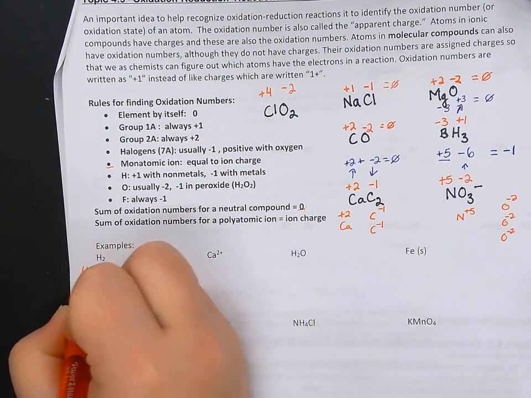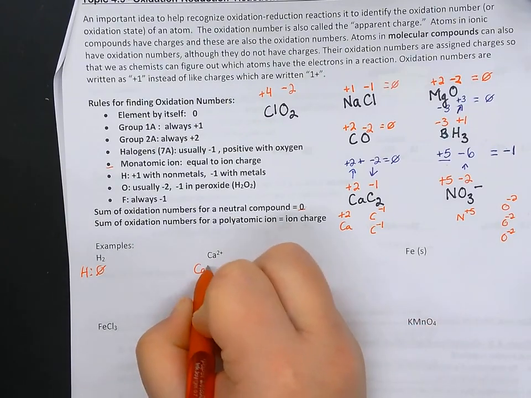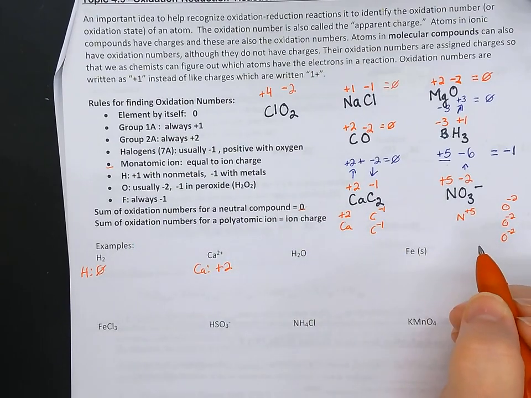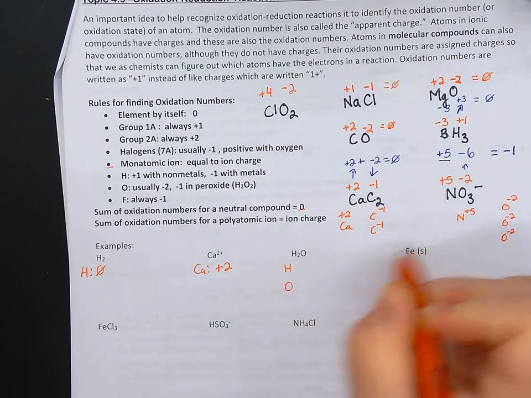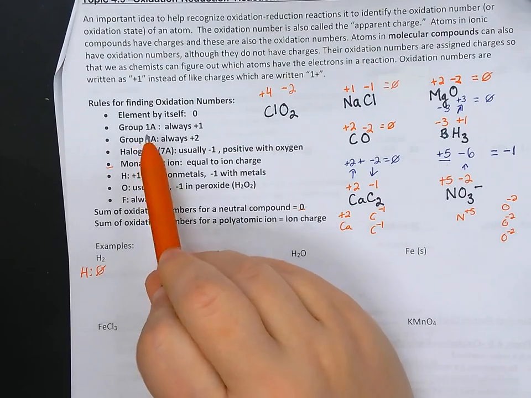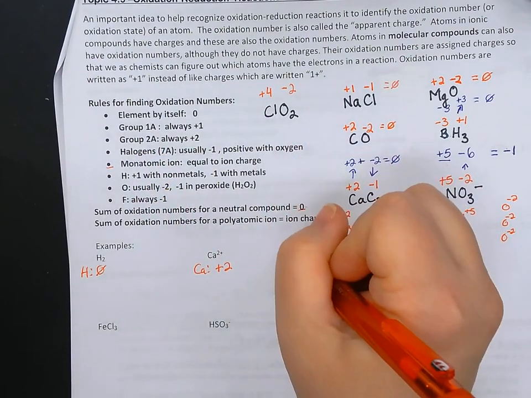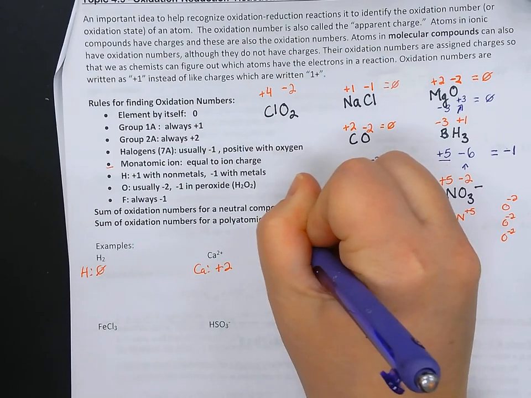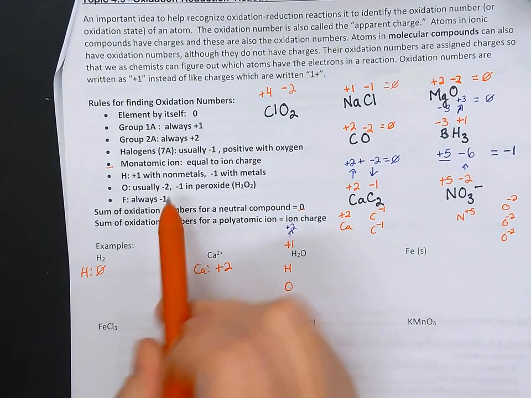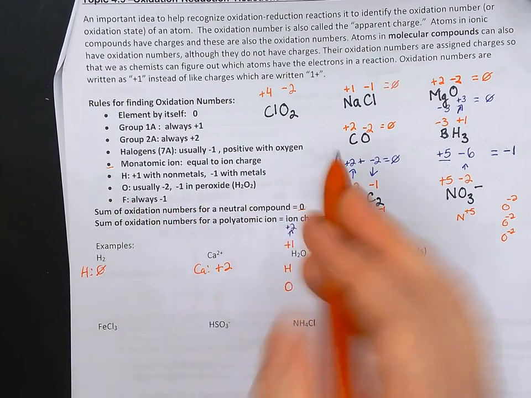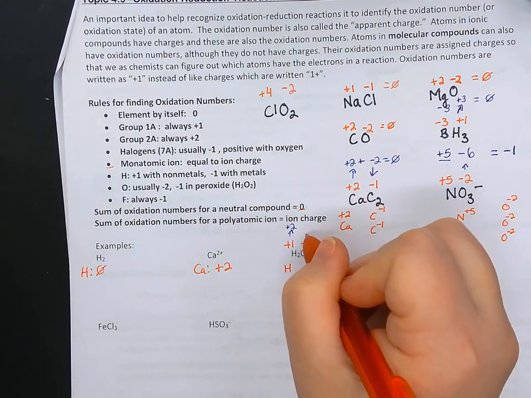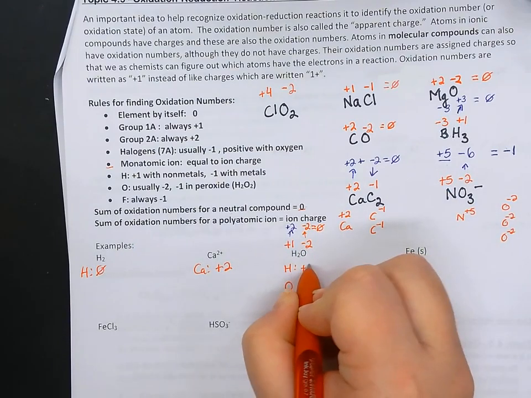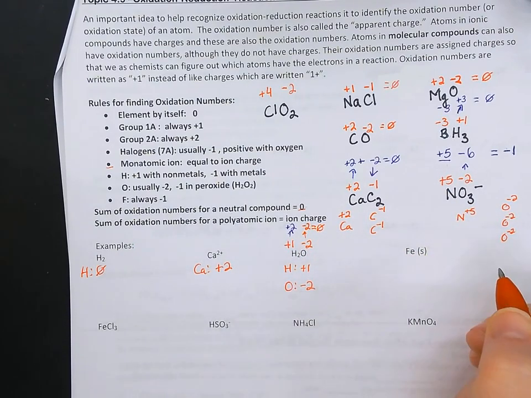So like this would be hydrogen is 0. Calcium, it's that monatomic ion, so it's equal to its ion charge, so positive 2. This has hydrogen and oxygen. We have a rule for hydrogen. It's positive 1 with nonmetals. Now there are 2 hydrogens, so that would be a total of positive 2. Okay, oxygen, though, also has a rule, so we really don't have to do the math for this. Oxygen is going to be usually negative 2, and that would give us that negative 2. That would add up to 0. So hydrogen is plus 1, oxygen is minus 2.